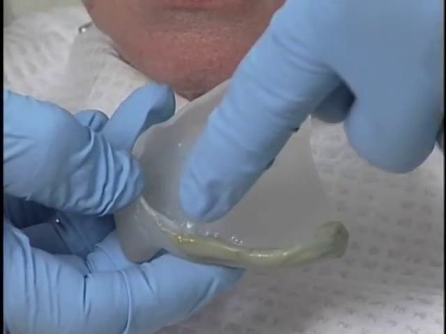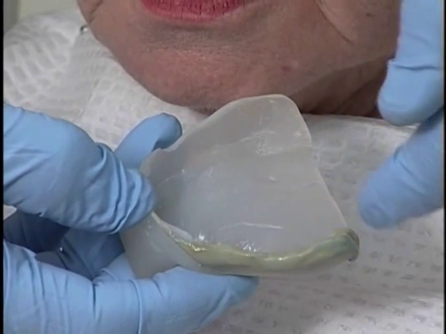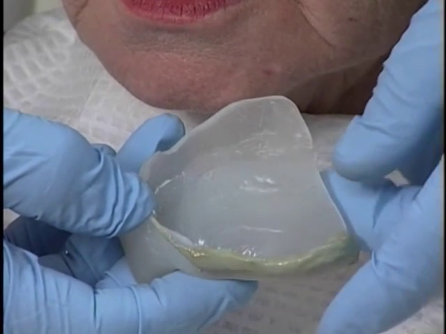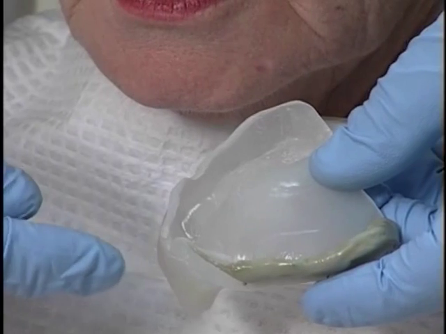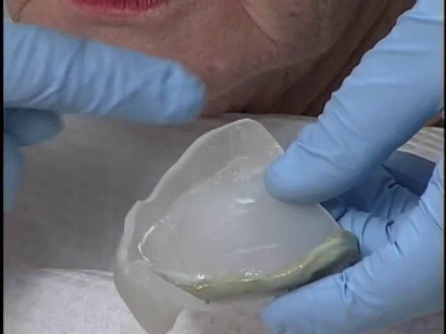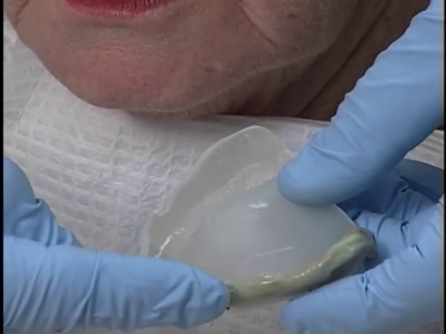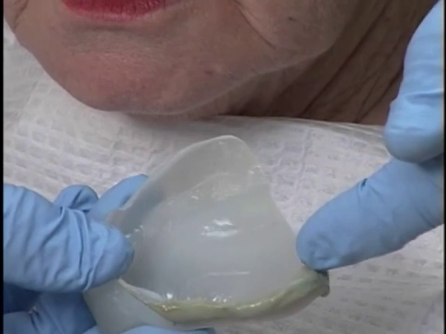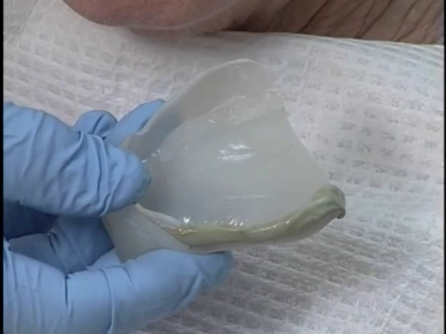We can see that we got a good border molding of this left area of the tuberosity area, zygomatic arch, and the buccal frenum. Now, this tray will actually take 4 applications of compound to totally border mold it. The second application will be a similar one on the patient's right side. The third application will be across the labial, and the last application will be across the posterior palatal seal area from hamular notch to hamular notch.